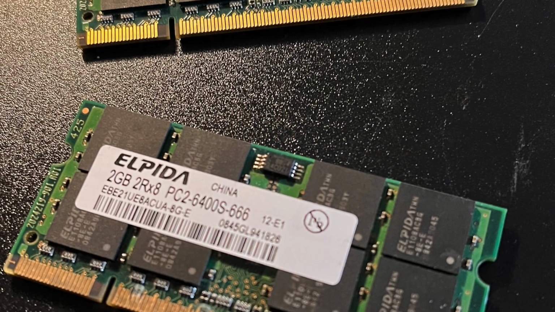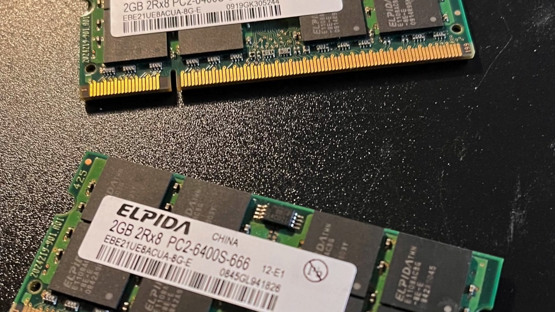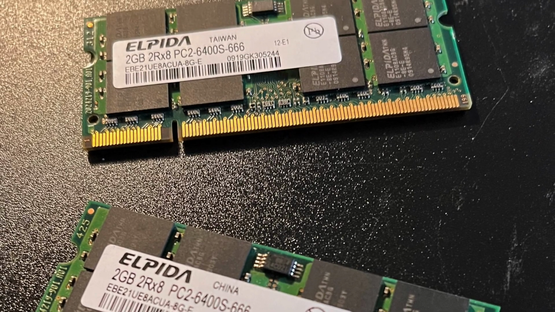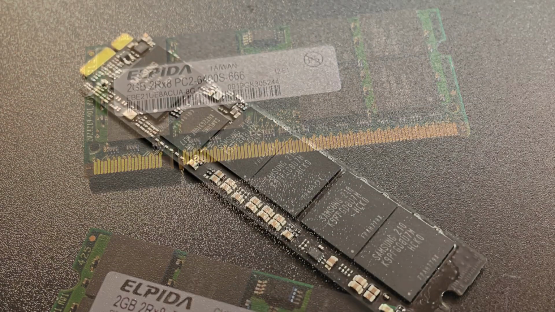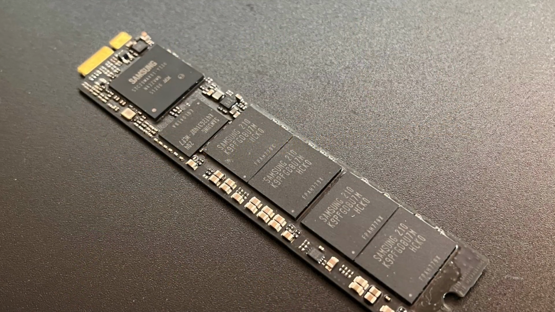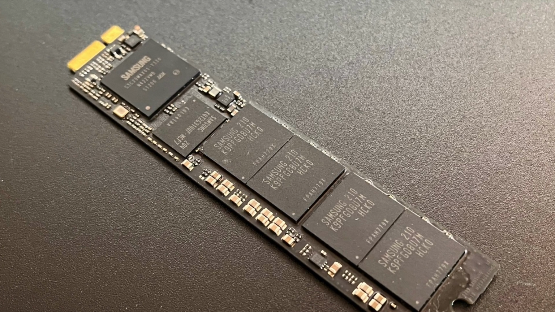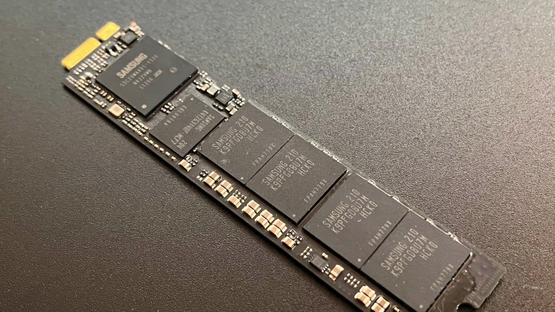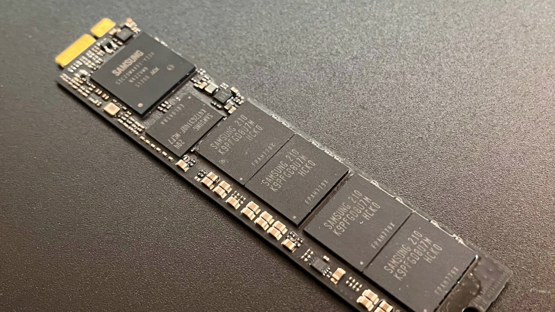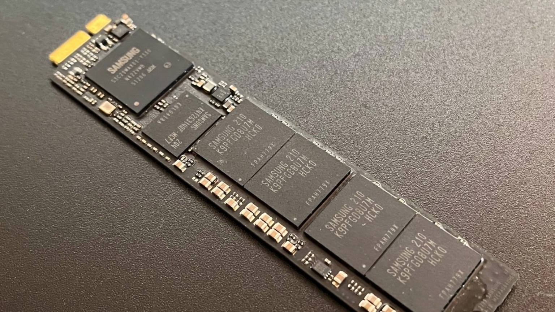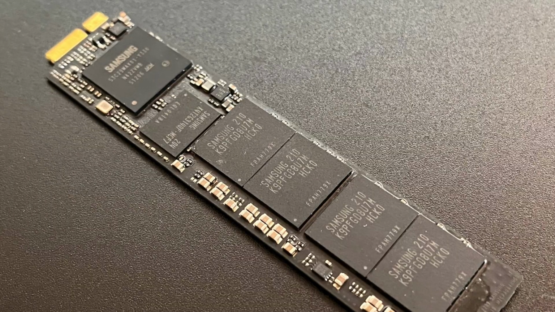PC2 and SODIMM RAM are physically smaller, designed for laptops, gaming systems, and some thin client desktops. M2 SSD modules are similar in size to RAM, but their gold connectors are along the short edge, as you can see here. SSDs retain data with the power off, so they need data security controls and cannot be tested with RAM.